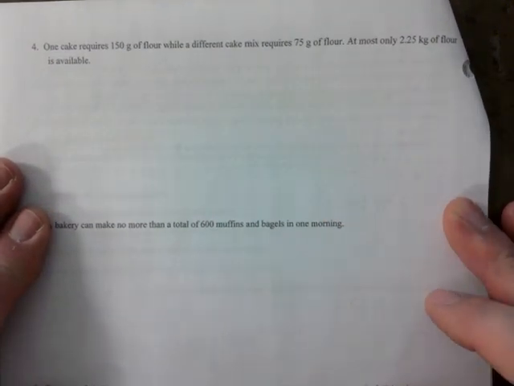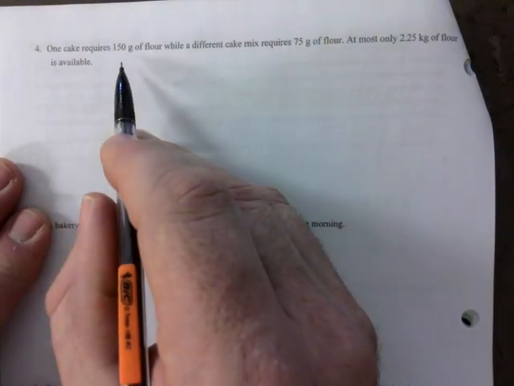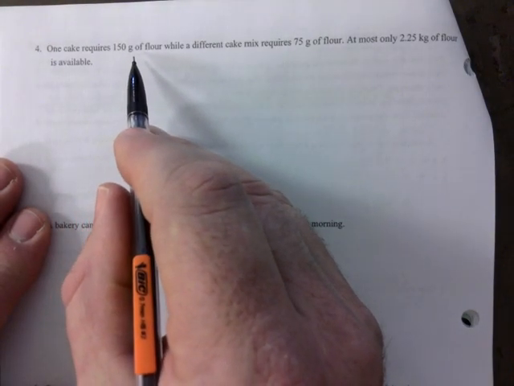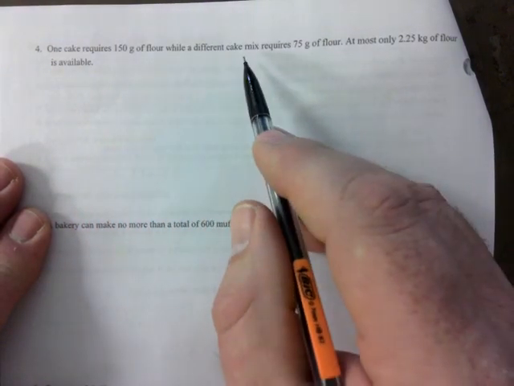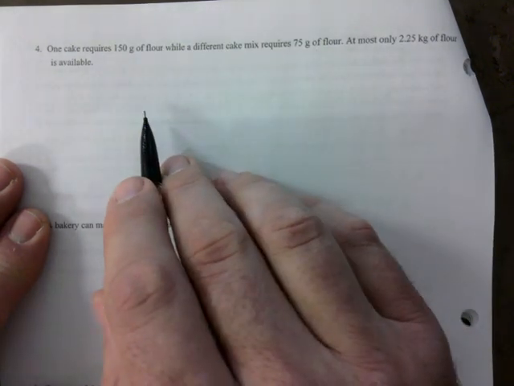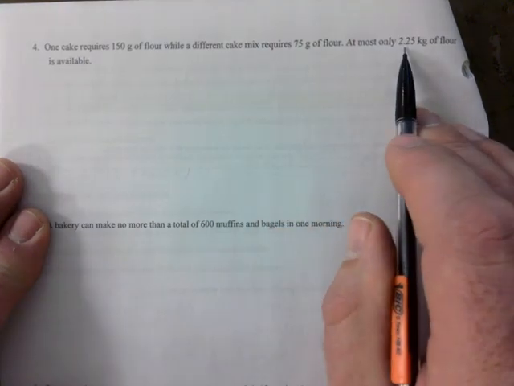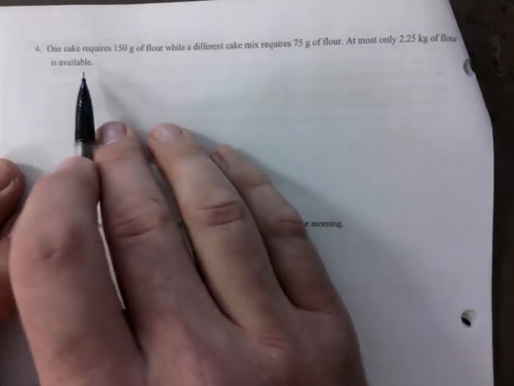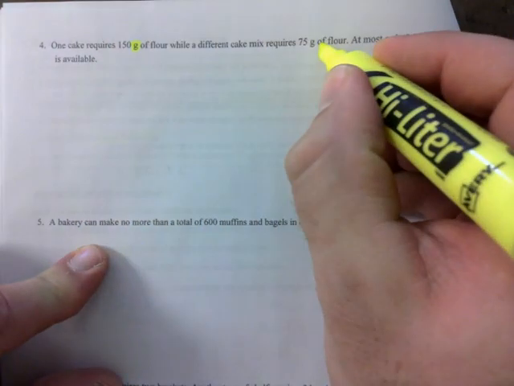Question 4, backside on 43. One cake requires 150 grams of flour, and a different cake is 75 grams of flour. At most, 2.25 kilograms of flour is available. So here you got to watch out for the units. You got to watch out for that, right? Like minutes, hours, right?